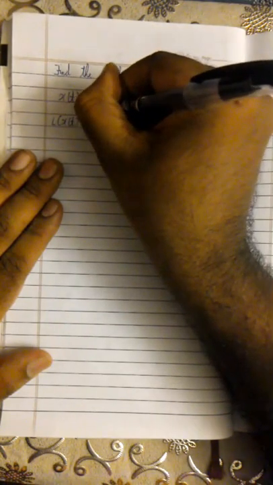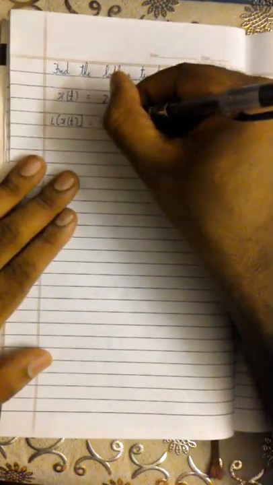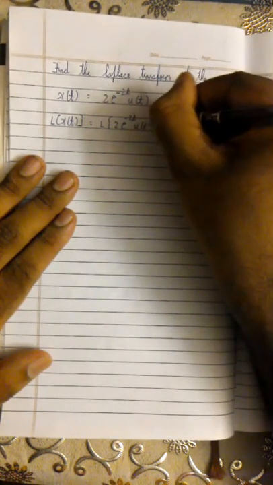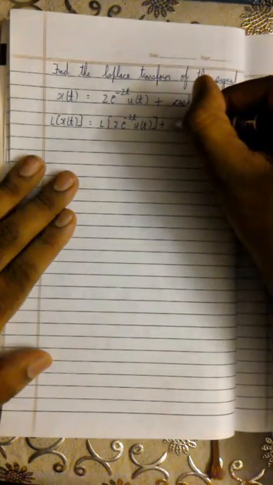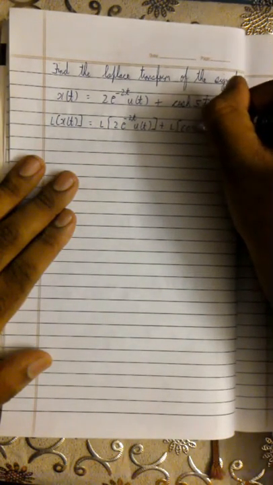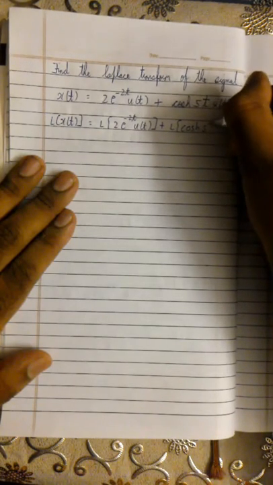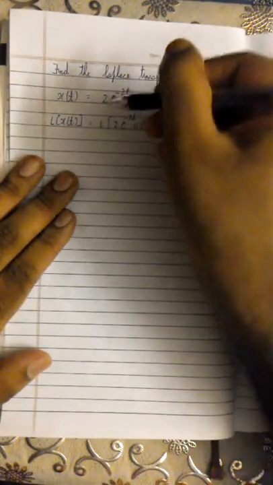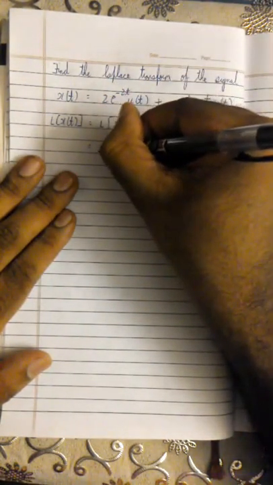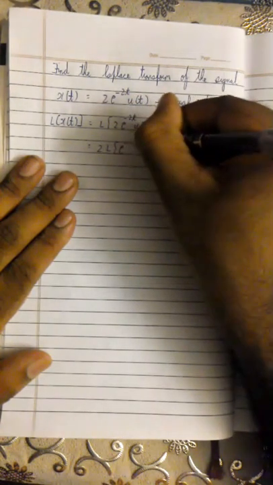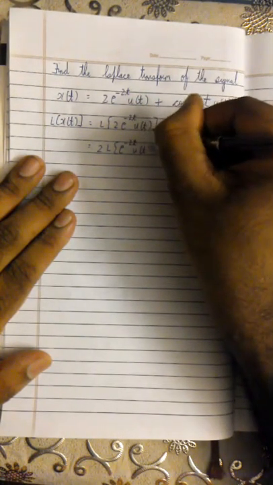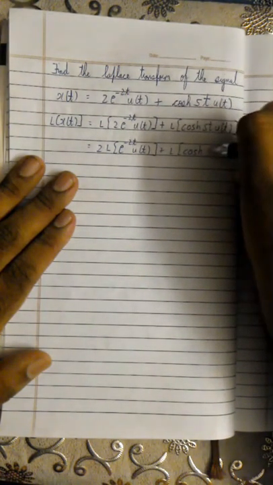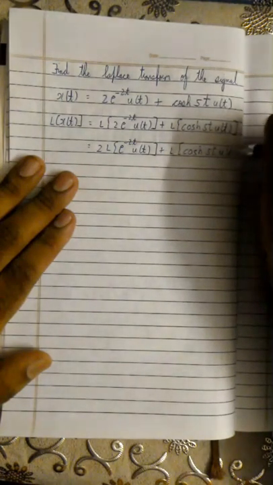All right, so here the Laplace transform of x of t is equal to the Laplace transform of 2 e raised to minus 2t u of t plus the Laplace transform of cosh 5t u of t. Here I'm going to take 2 outside because 2 is simply a constant, so it will become 2 times the Laplace transform of e raised to minus 2t u of t plus the Laplace transform of cosh 5t u of t.